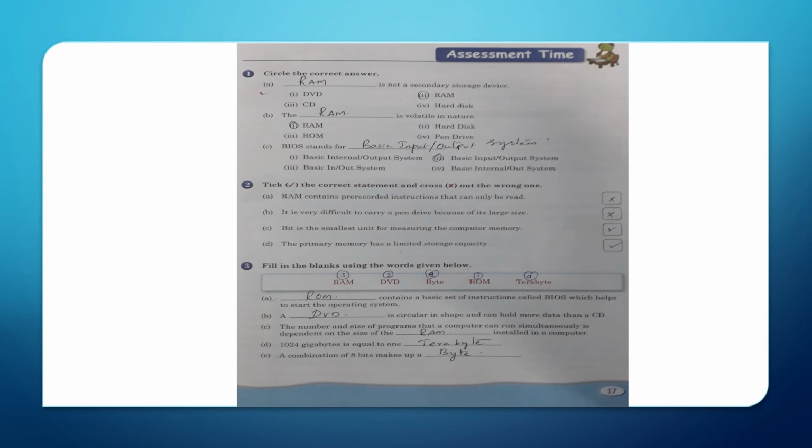So children, you have learnt about computer memory, and we have also discussed the assessment time given in your textbook. Please read your textbook chapter 2 times before your next class. Thank you children.